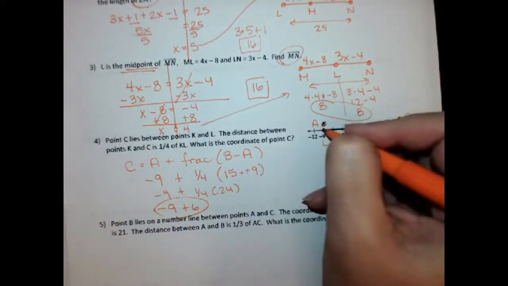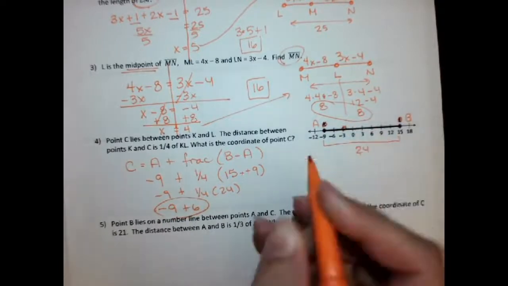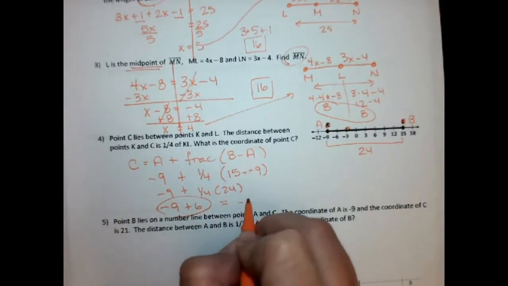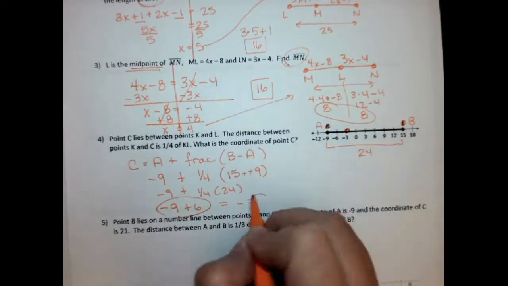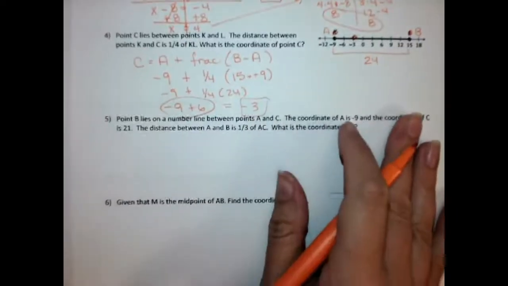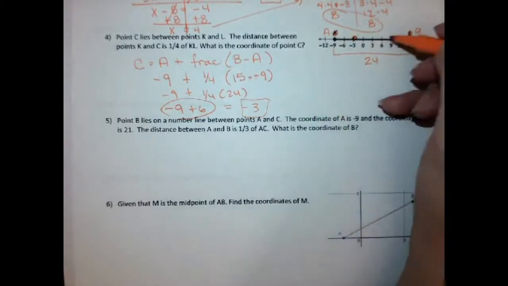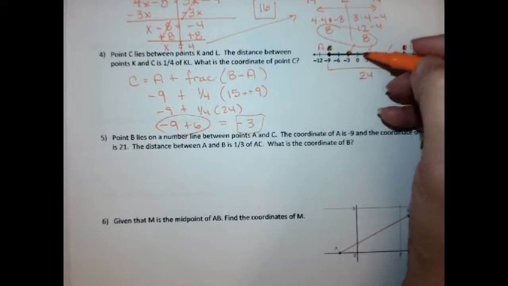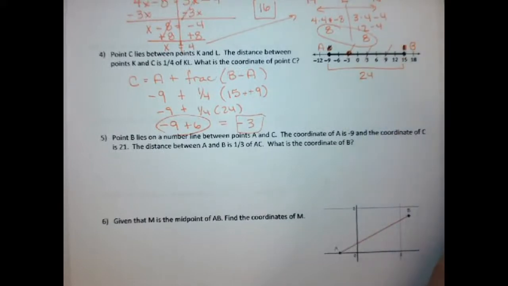So 6 units over is where the point's going to be. So starting here, I'm going to go over 6. Notice this is not counting by ones. And negative 9 plus 6 is negative 3. I end up right there. That's the point. You can always draw this out and look at it. That's halfway, and those would be quarters. That's 1/4 of the way over. It's divided into 4 equal parts.